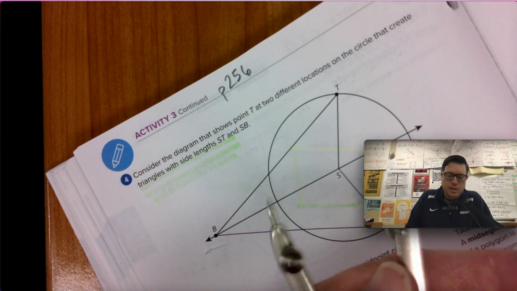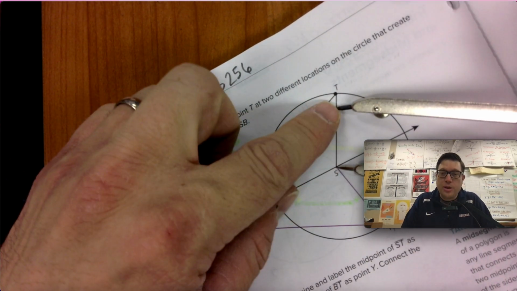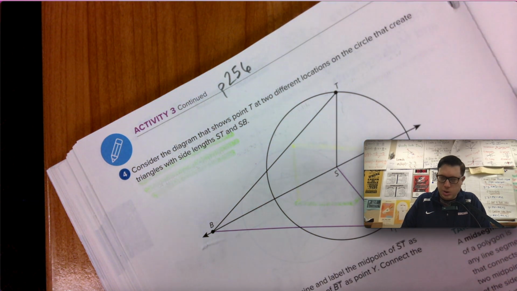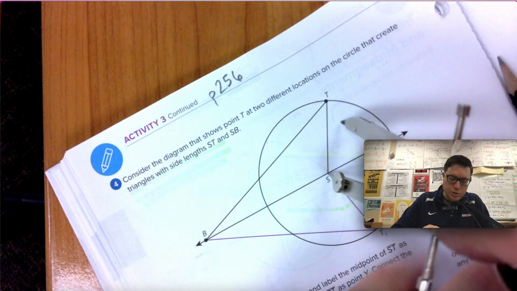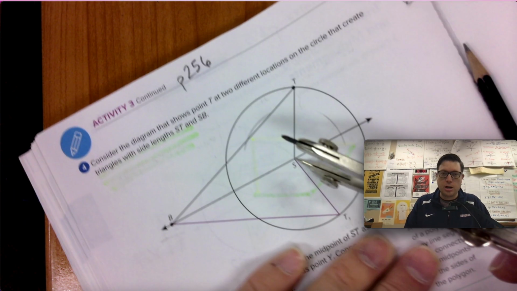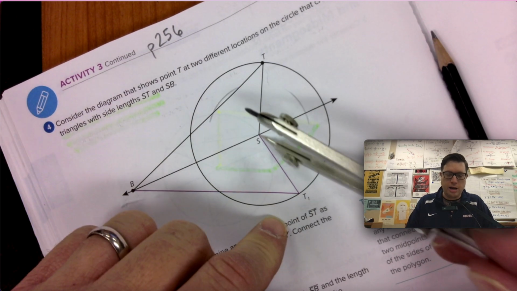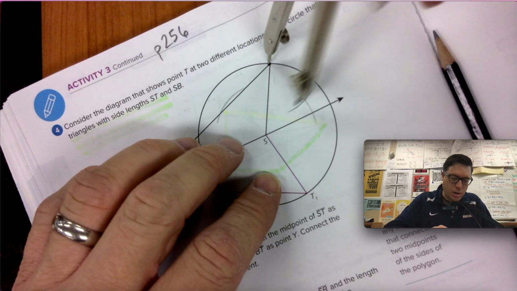Okay, compass. Set your compass to a certain size. No specific size, just more than halfway. You want circles that cross. And so if I go like so, draw an arc. I don't need to draw the full arc, I just need to draw enough. Flip the compass around to the other point and draw another arc on the other side.